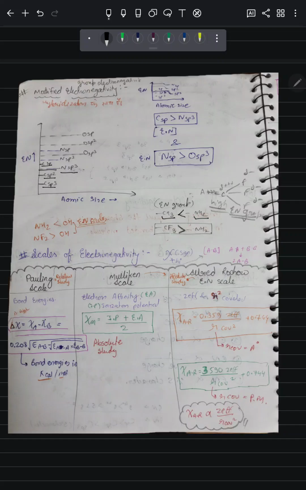But after getting F2 instead of H2, the carbon has a highly electronegative group, fluorine, attached, so it will attract more electrons towards itself, and the tendency of carbon to attract electrons will increase. So it has more electronegativity as compared to NH2.